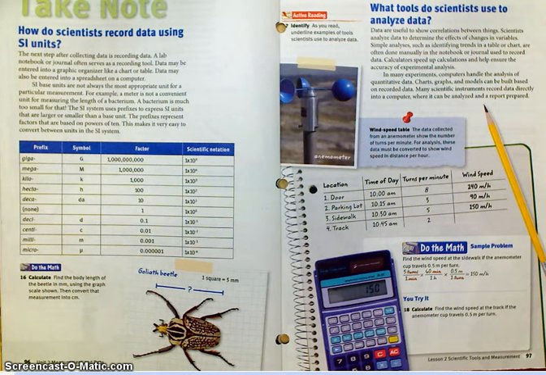If you go to kilo, so kilometer, kilogram, kiloliter is less common, but you could put that. The prefix kilo means 1,000. So a kilometer is 1,000 meters. A kilogram is 1,000 grams. Kilo is fairly common.